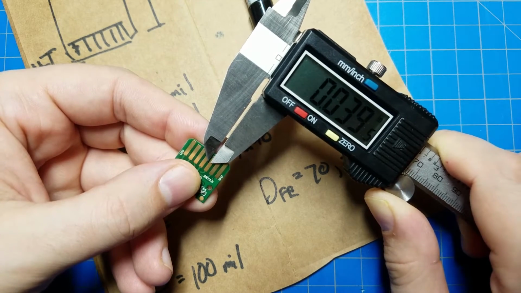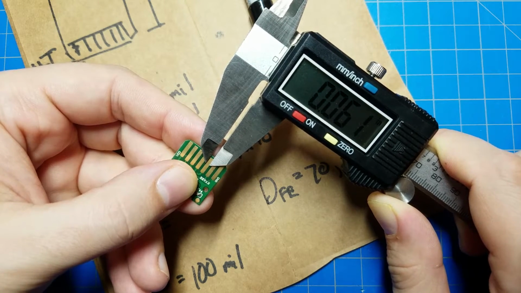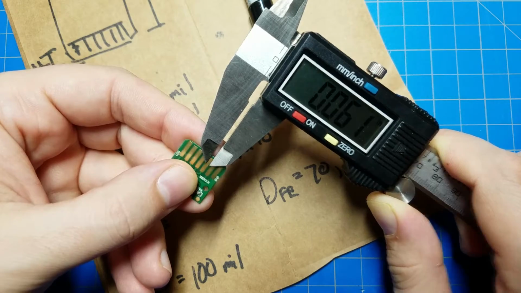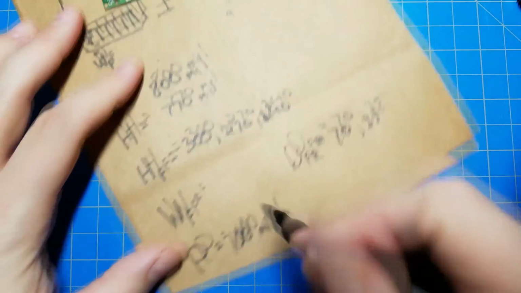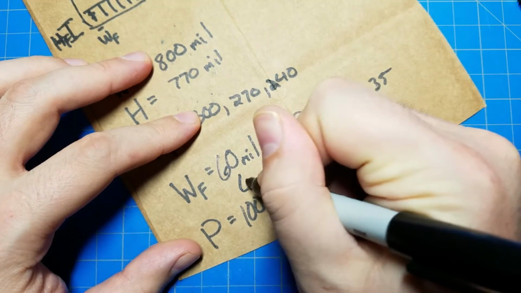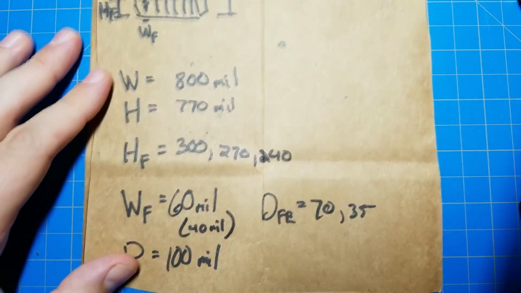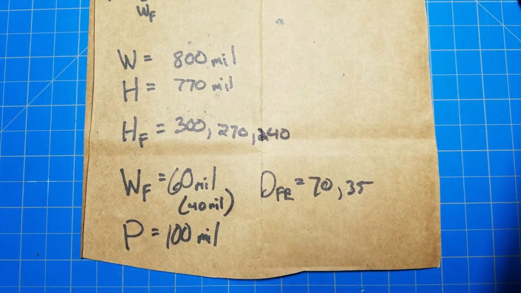The gap looks more like 40 to me. Yeah, I think it's closer to 40-60. So the width is going to be 60 mils, and the gap is going to be 40. All right, so now we've got some dimensions here. We can start looking at designing the PCB.